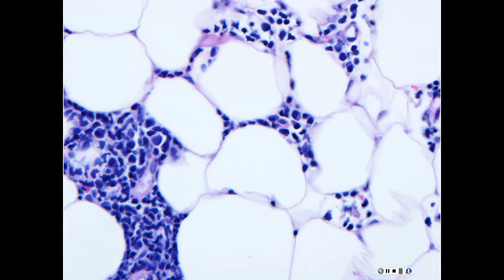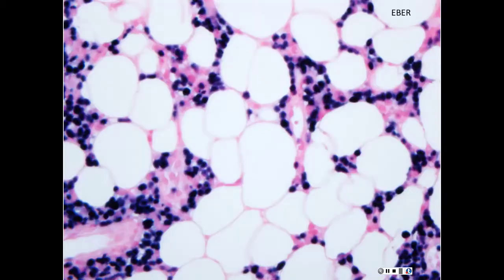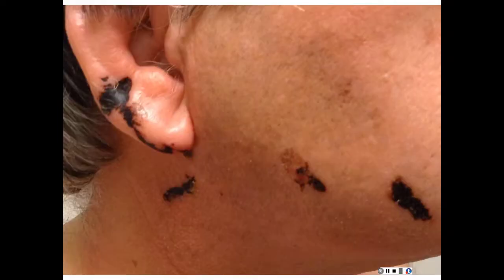This usually is a cytotoxic lymphoma, which is why it's destroying tissue. And it was EBER positive, so EBV associated. So hydroa-like lymphoma, and the follow-up is she is clear and doing well. Great credit to them and the work they do.